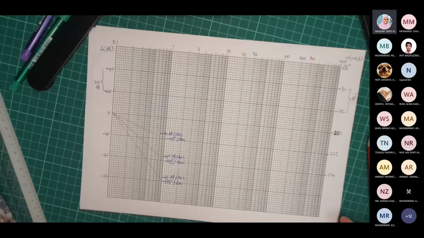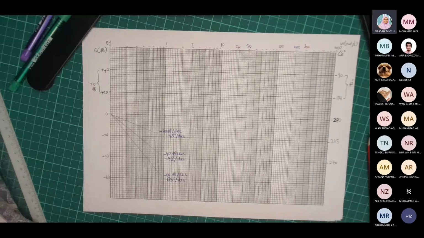Any question on reference slope? No. Okay, let's start our magnitude plot first.